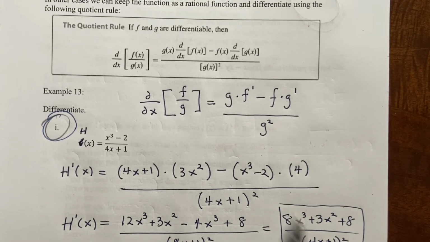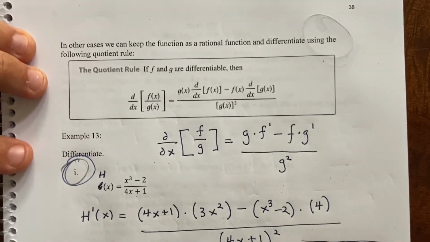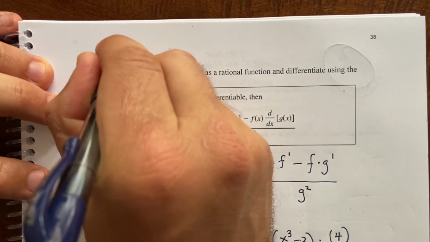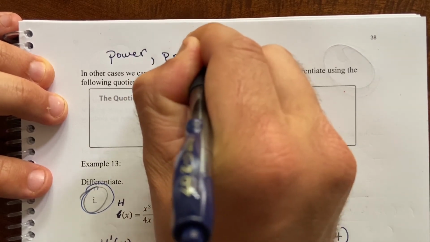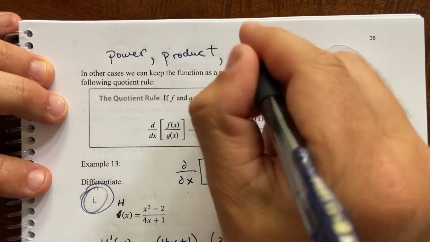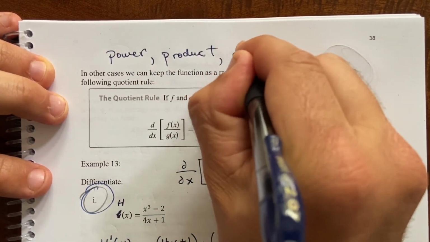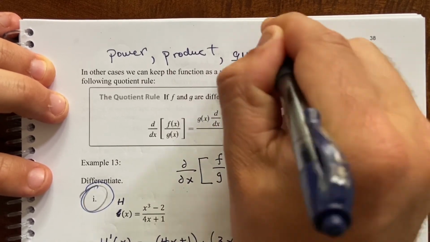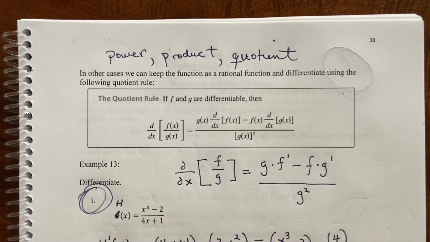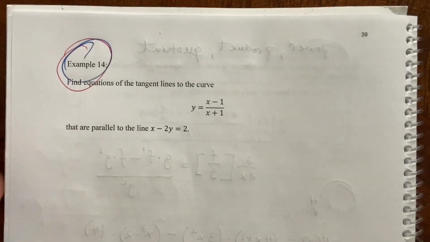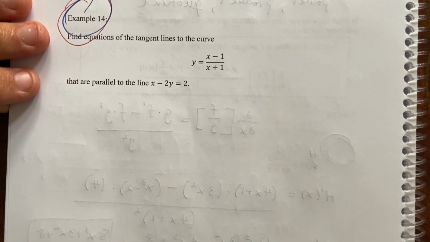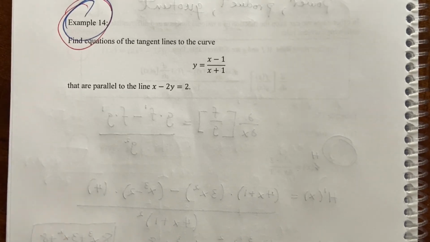Okay, so another rule, quotient rule. So you have power rule, product, and quotient right now. Just to summarize. All right. Let's see.